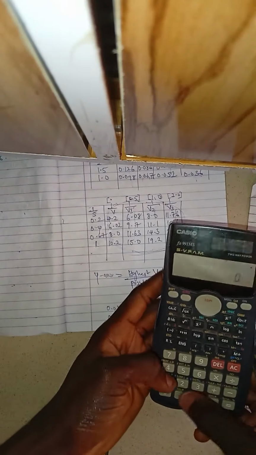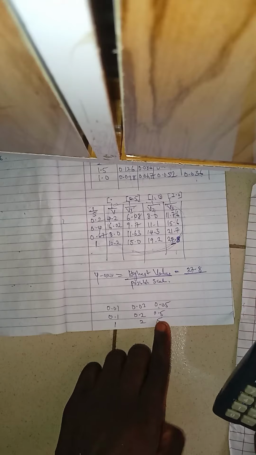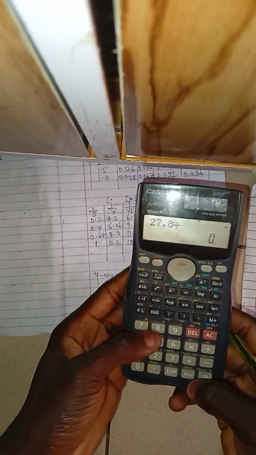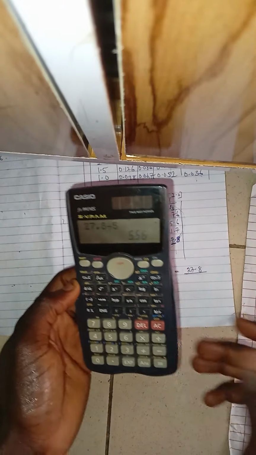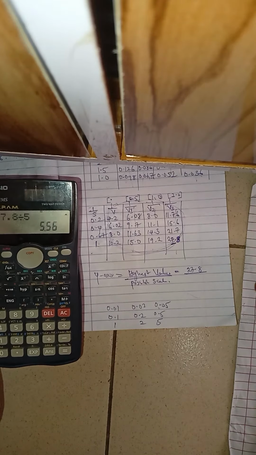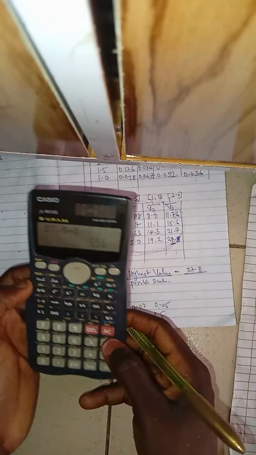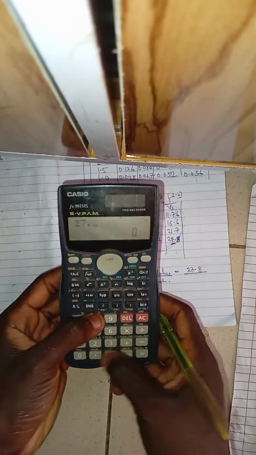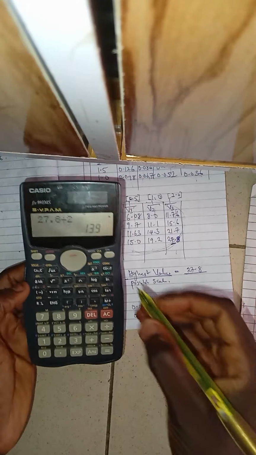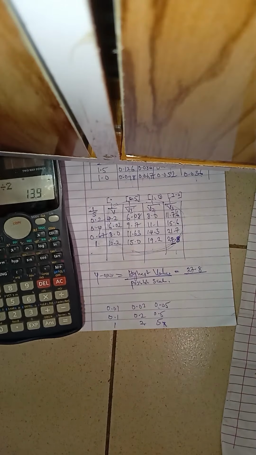So let's proceed. 27.8 divided by, let's try 5. I have 5.56 bus. I'm looking for like 7 buses. Are you getting my point? So let's try this one first. 27.8 divided by 2 is giving me 14 buses. Okay, let's assume I want to work with this.